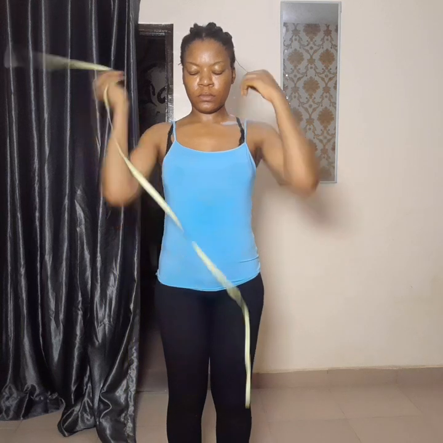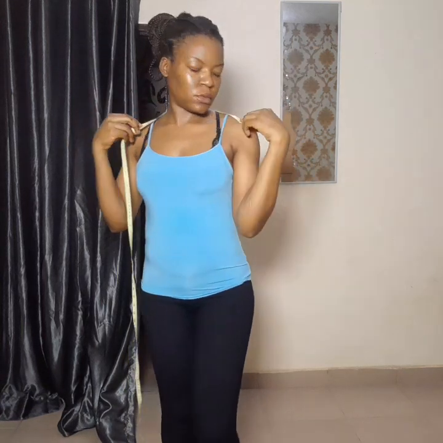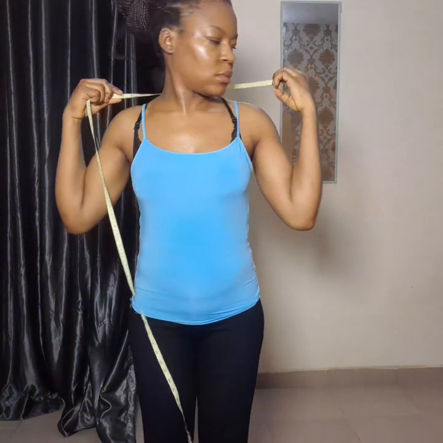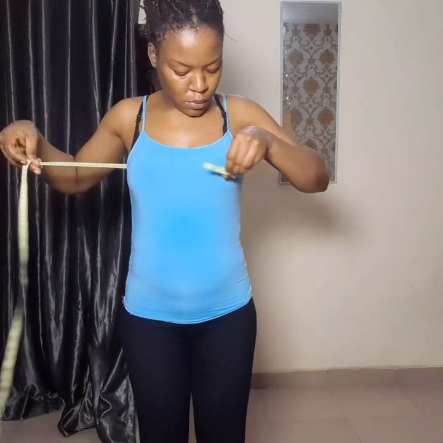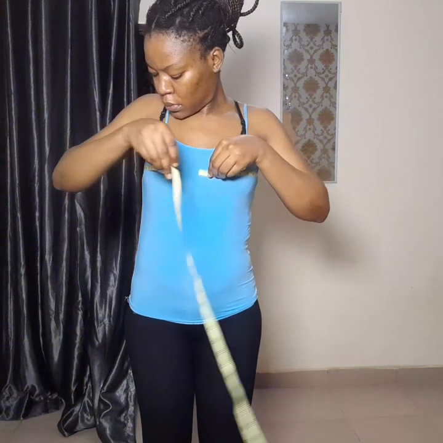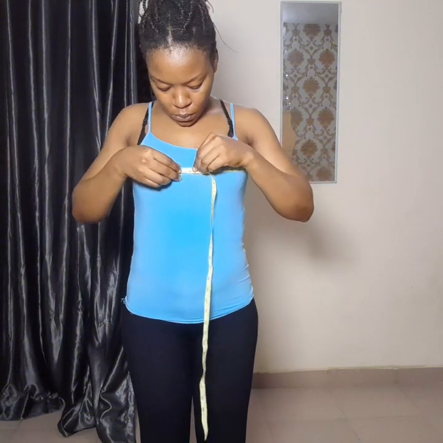For horizontal measurement, we'll be starting with our shoulder measurement. To take your shoulder measurement, place your tape rule on your shoulder blade like so, or your shoulder joint to the next one and take your reading. For your bust circumference, what you need to do is to pass your tape across your bust like so.